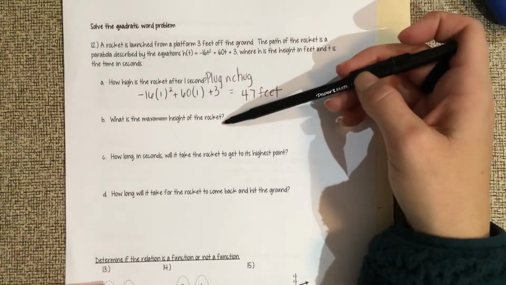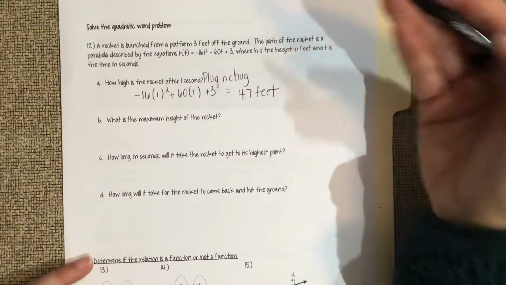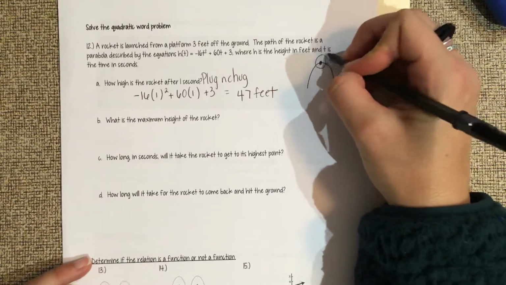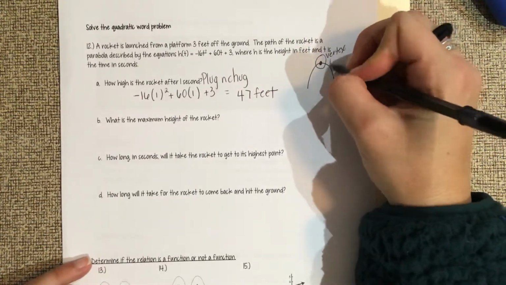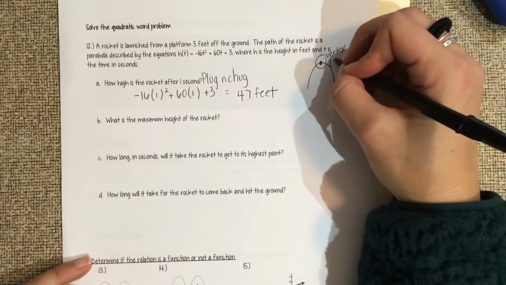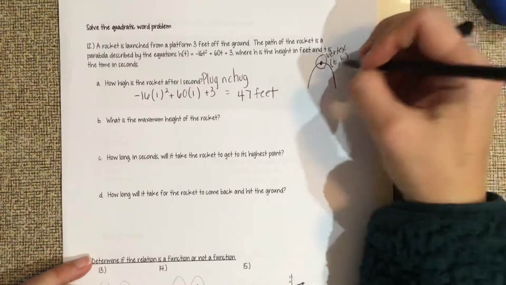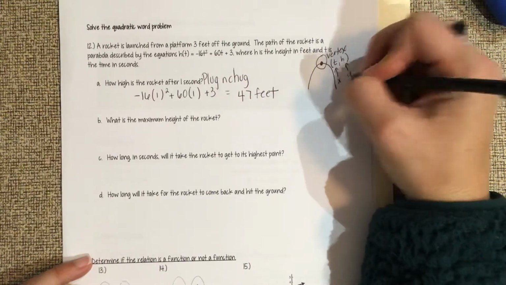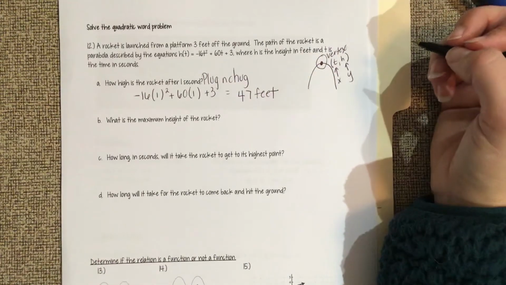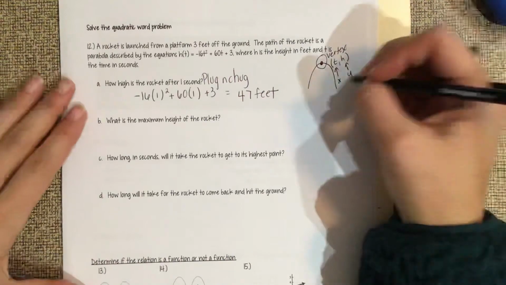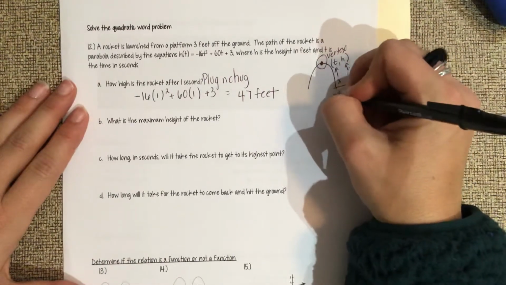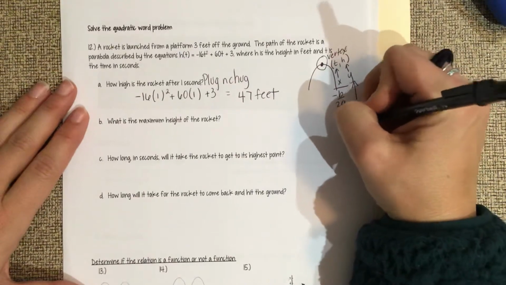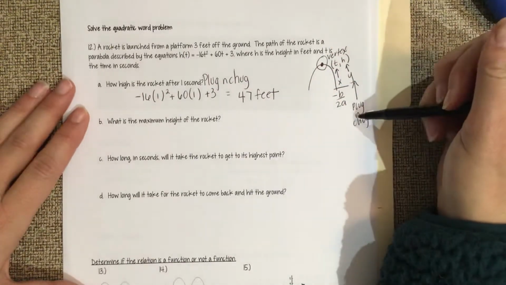All right, part B, what is the maximum height of the rocket? When the rocket launches and goes up and comes down, the highest point is going to be right here at its vertex. So our vertex, instead of being x, y, it's t, h. So t is replacing the x, h is replacing the y. To find the vertex, to find the x, we do negative b over 2a. To find the y, we plug and chug that answer that we got for x.